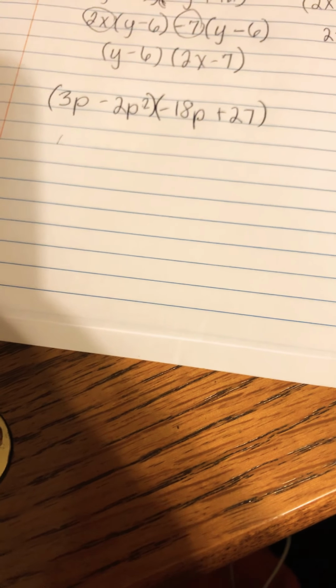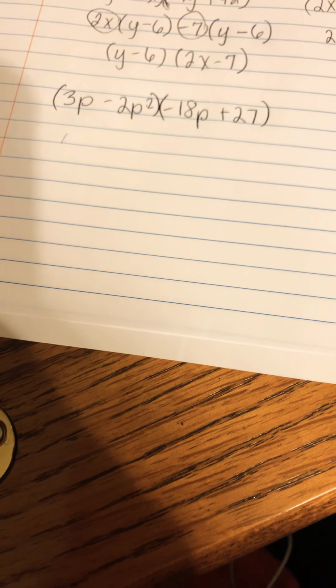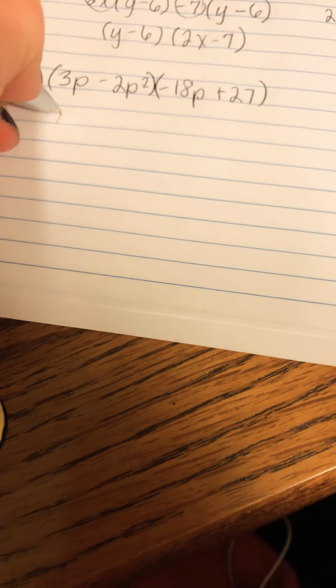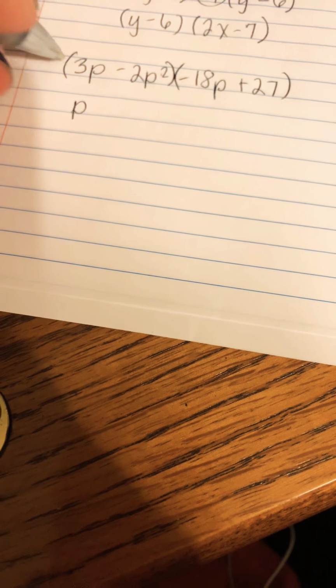Okay, so I'm going to split this up. From my first set of parentheses, I'm going to factor out a p, because that's the only thing that's common between these two. The 3 and the 2 don't have anything in common.